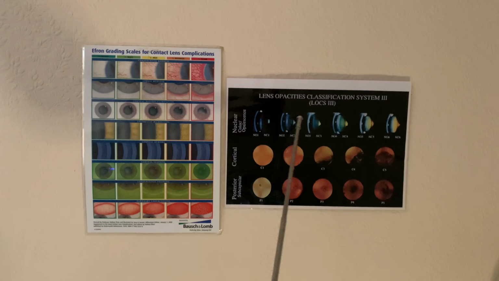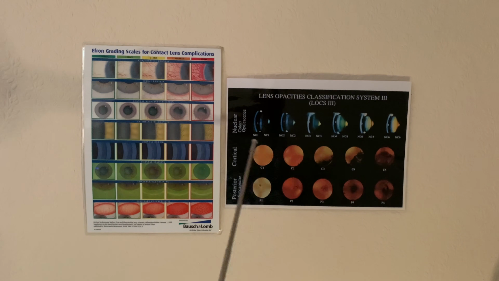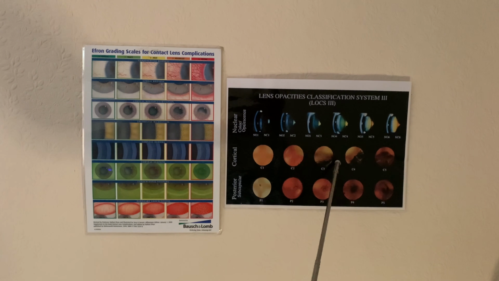So that's your nuclear type cataract. The second row, this is our cortical type. Now some people liken this to spokes, like on a bicycle wheel.